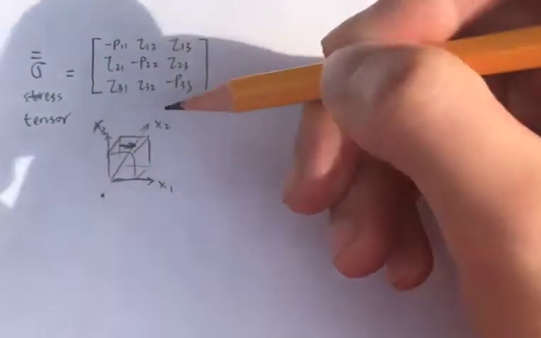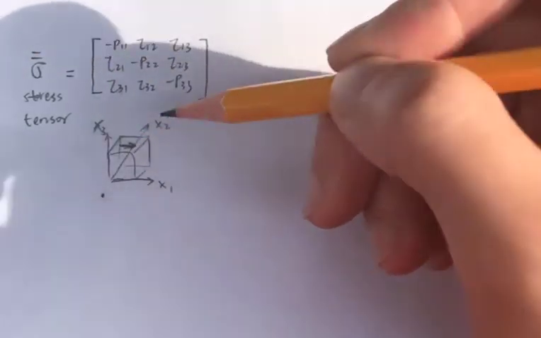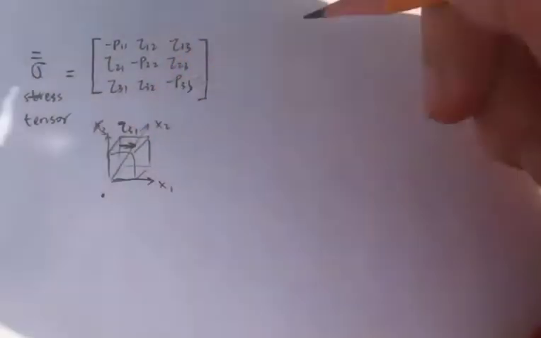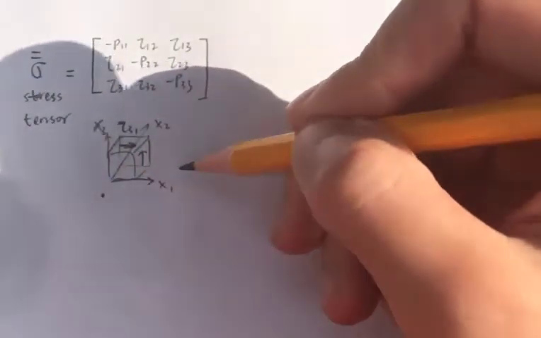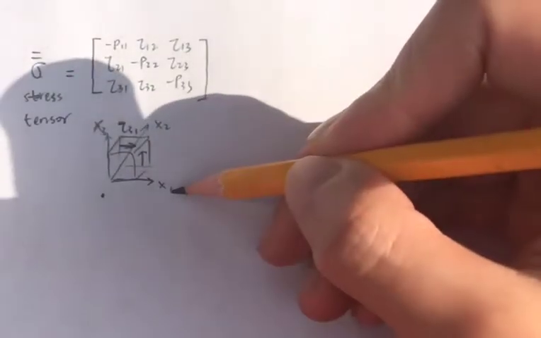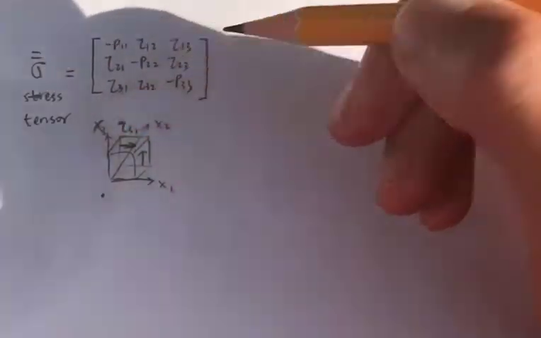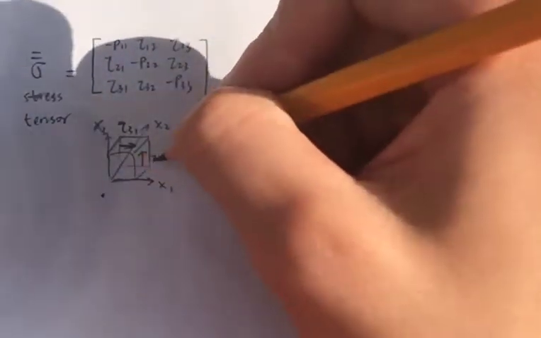And the second index represents the direction. So in which direction is this stress acting? In the x1 direction. So this stress will be called tau 31, right? Tau 31. Another example, what's this stress called? This stress is acting on the right surface, right? The right surface is perpendicular to the x1 direction. So the first index will be 1. Also, it's acting in the x3 direction. So this stress will be called tau 13.